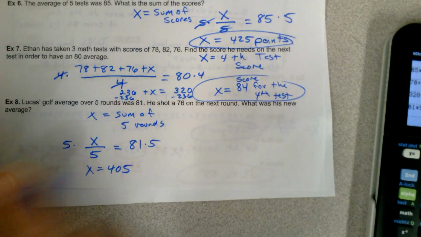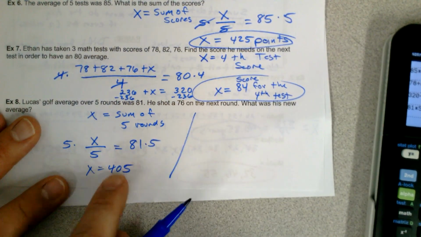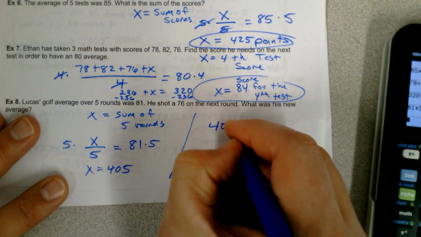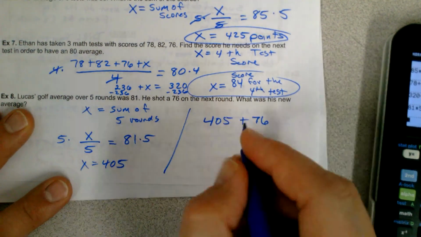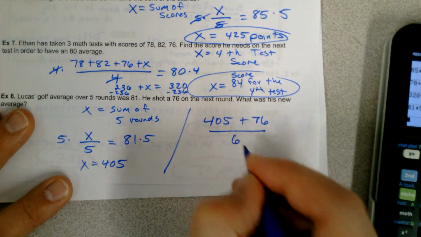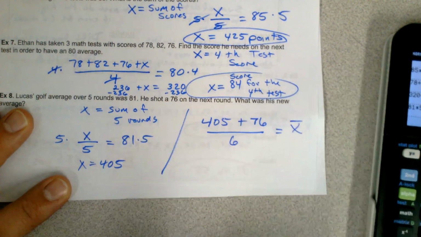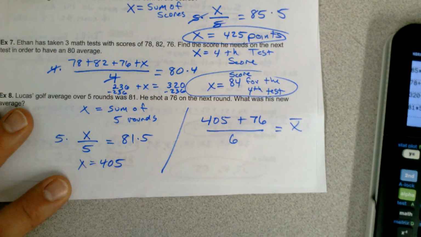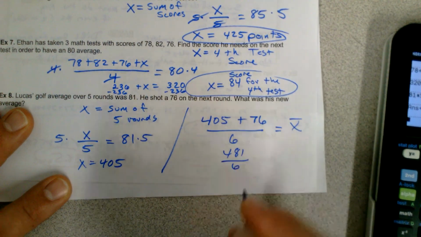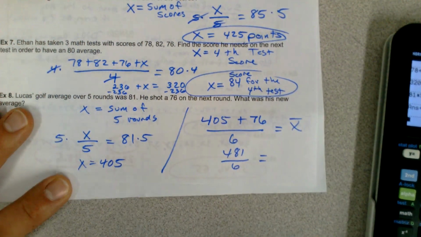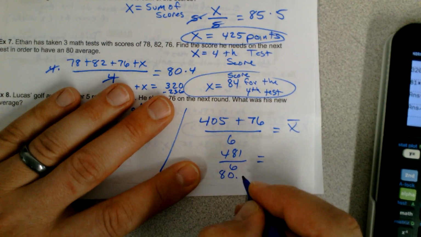Well, now he's going to go and play again, and he shot a 76. So I'm going to take that sum of the 5 rounds, and I'm going to add it to this new round of 76. And now I'm going to divide it by how many rounds, which is now his 6th round. And we want to figure out what this new X bar average is. So I'm going to take that 405 and add 76. So I got 481. Now I'm going to divide that by 6. So 481 divided by 6 gives me a new average of 80.17.